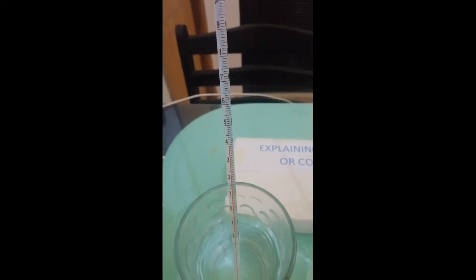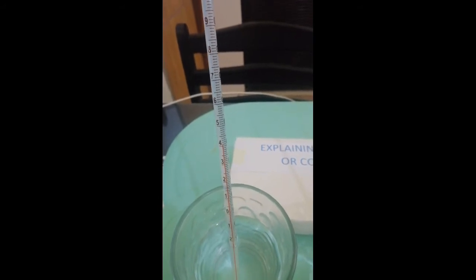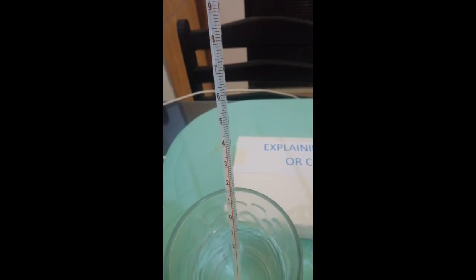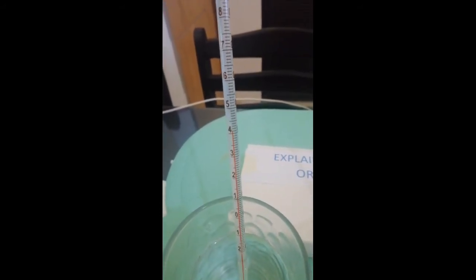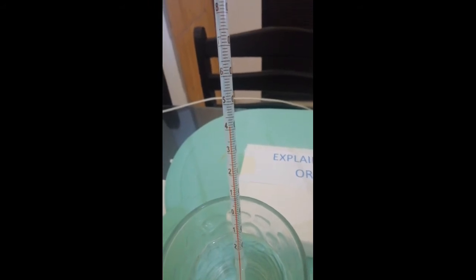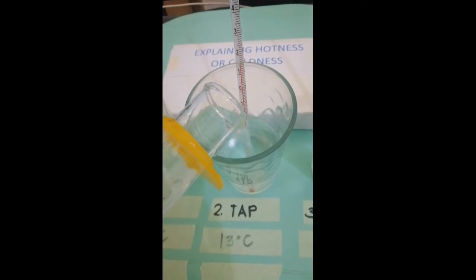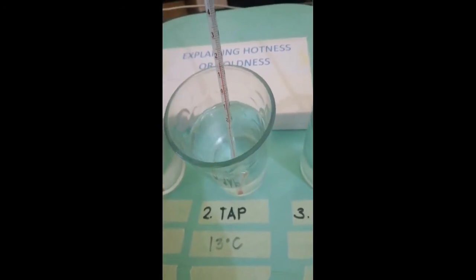Ayan, napapansin natin nag-e-expand yung red liquid sa loob ng thermometer. Tumataas siya, no? It rises. Okay, umabot siya ng 41 degrees Celsius. Tingnan natin kung tataas pa. 1 lang talaga, 41 degrees. Lagay tayo ng tap water sa container number 2. Tapos tingnan natin anong mangyayari doon sa temperature niya.